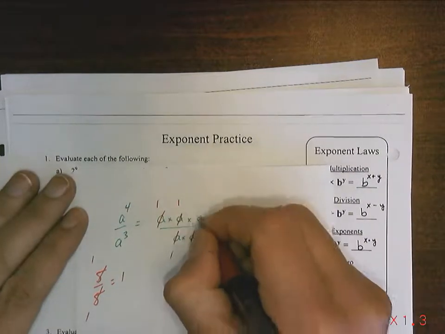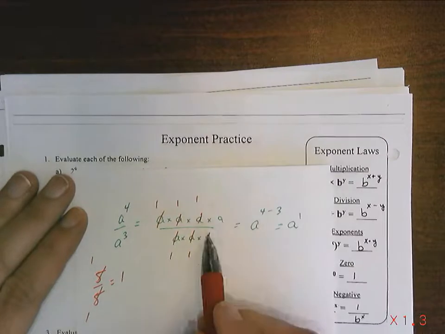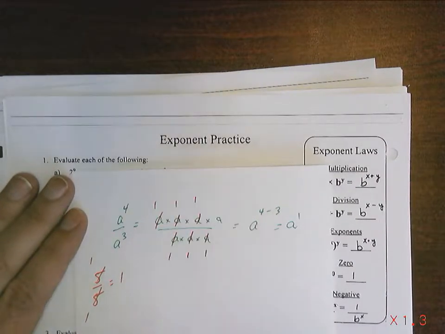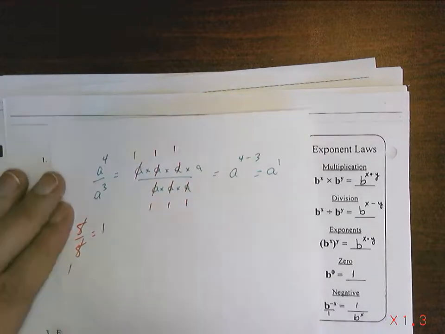Fruit Ninja again. And look what it left me with. It left me with a to an invisible exponent of 1. Now, that shouldn't be too thrilling.